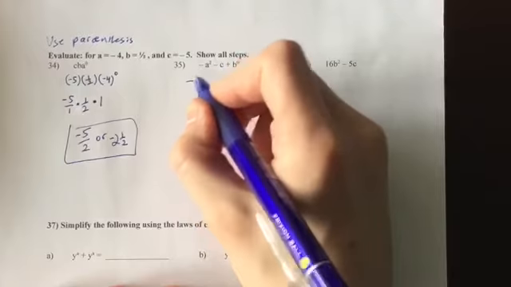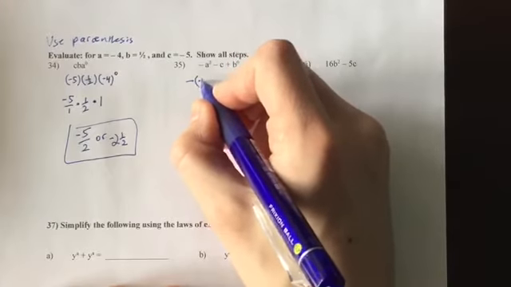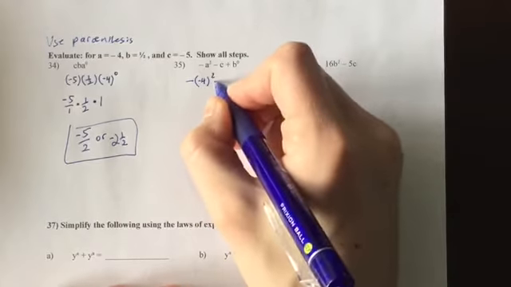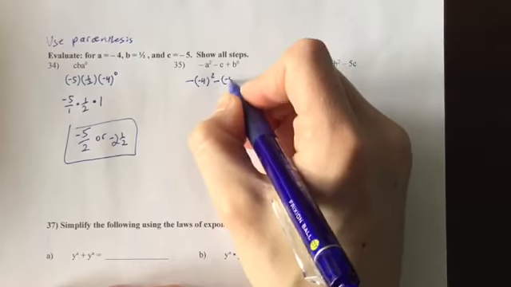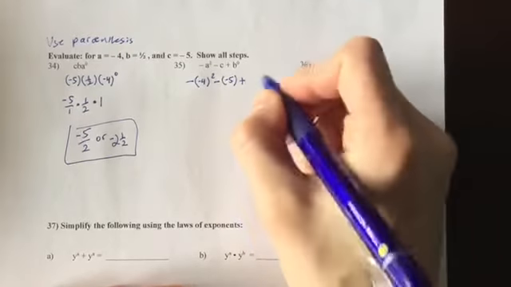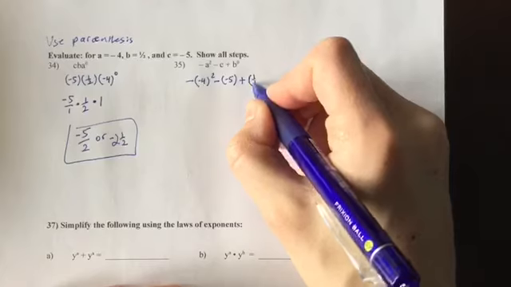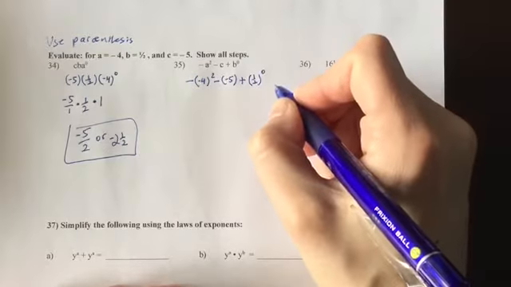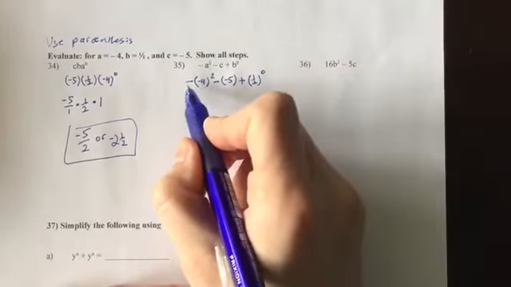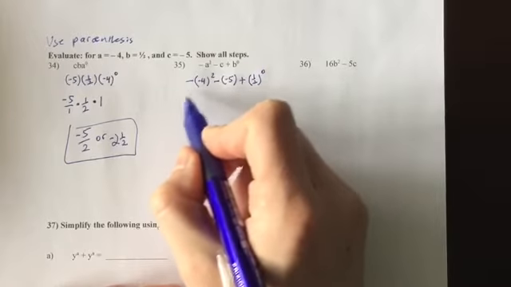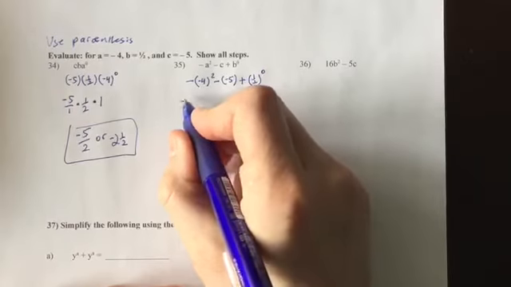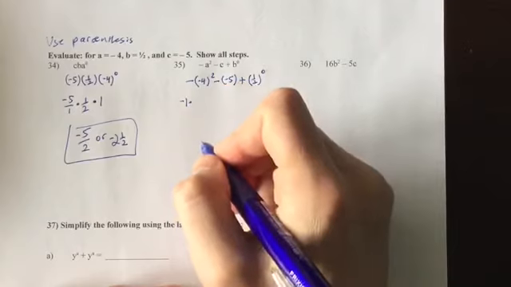So negative, now I substitute in for A, negative 4 squared, minus, now I substitute in for C, negative 5, plus 1/2 to the 0 power. Now we want to point out here, cannot combine that double sign. That's really negative 1 times negative 4 squared.